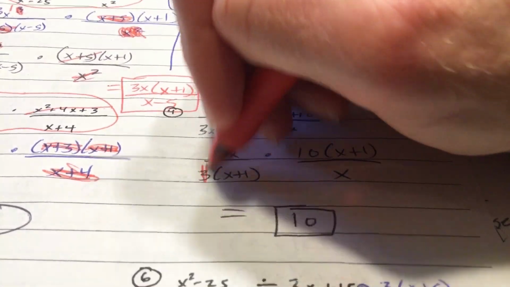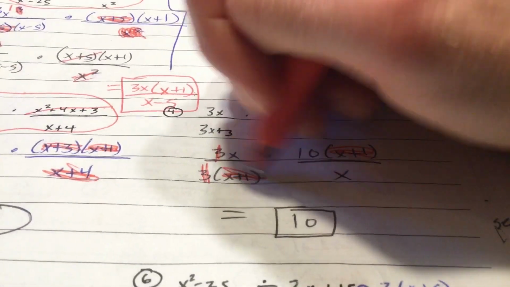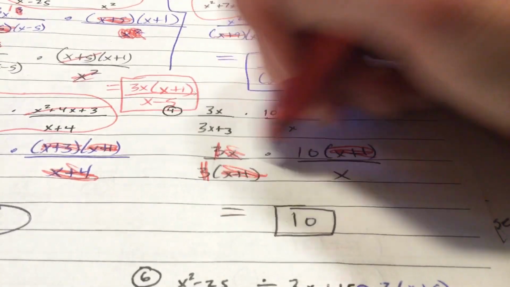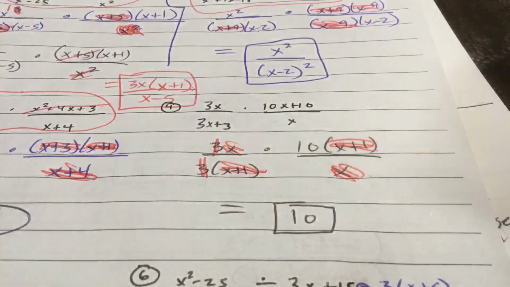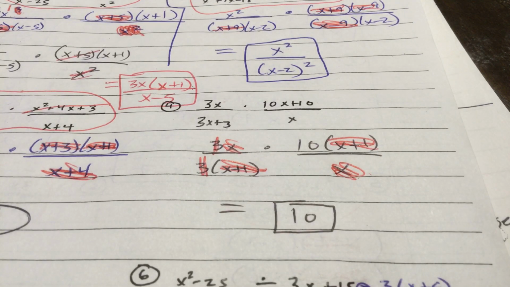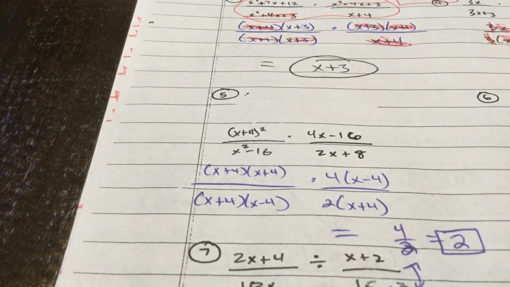First off, 3 over 3. X plus 1 over x plus 1. X over x. Again, they don't need to be in the same fraction. 1x north, 1x south. They cancel. Overall answer is 10. And 4 more here.